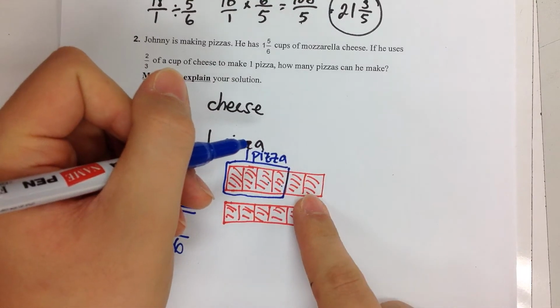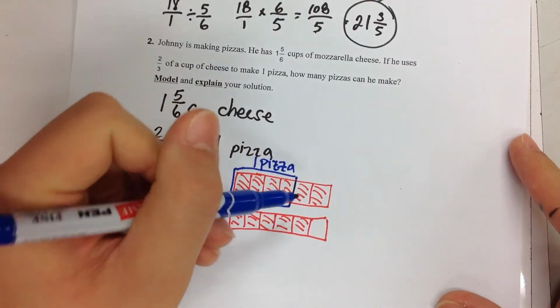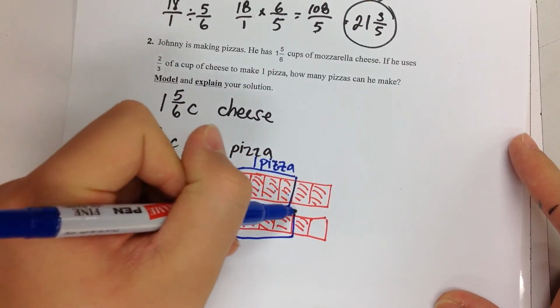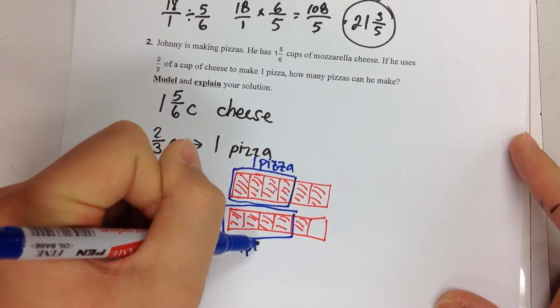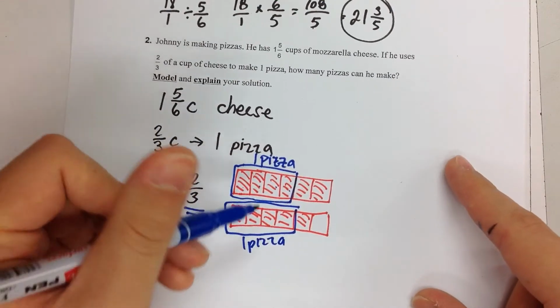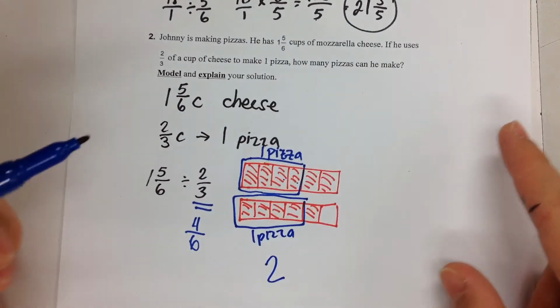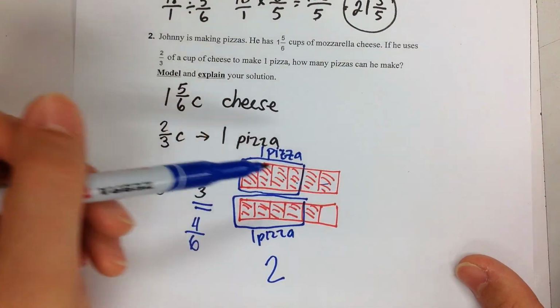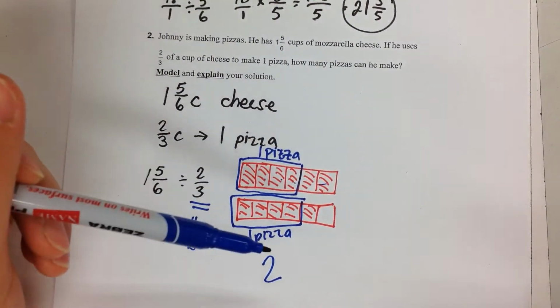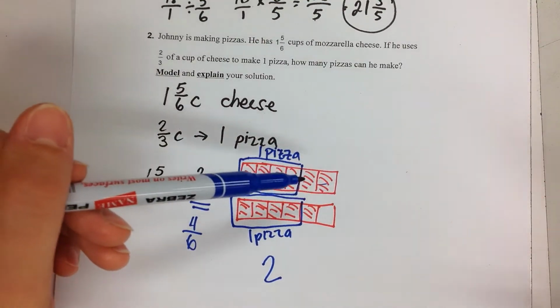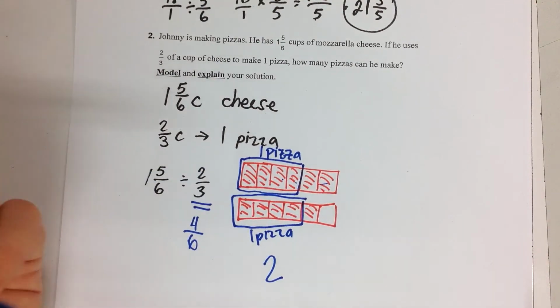I can't make one there. Let's take a look here. 1, 2, 3, 4, 4/6. So that's another pizza. So it looks like I can make 2 whole pizzas. But take a look over here. I've got three sixths of mozzarella cheese left.